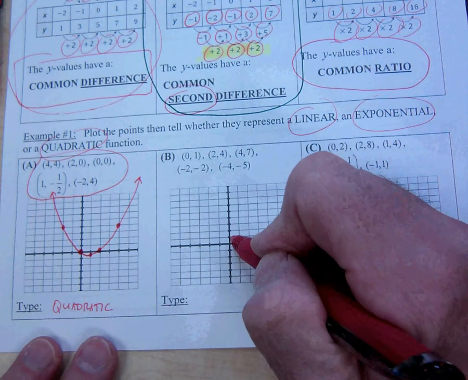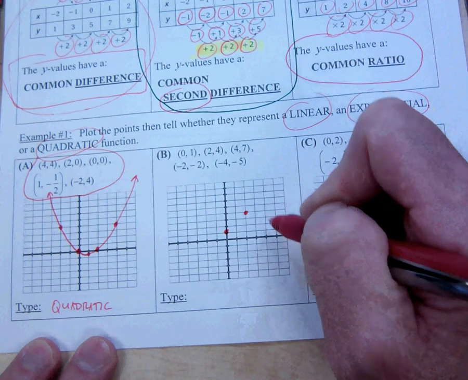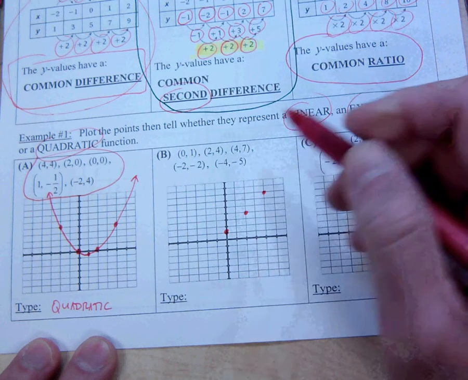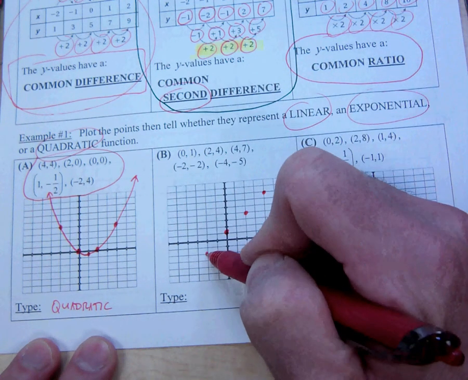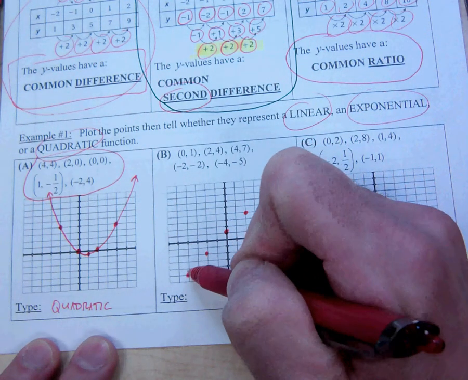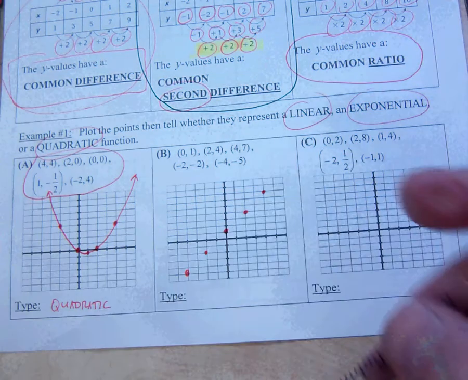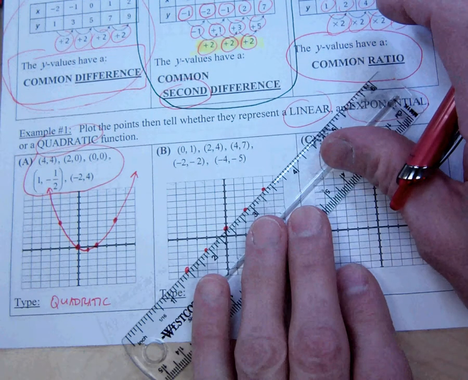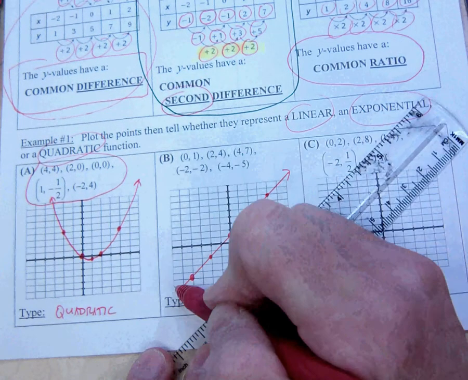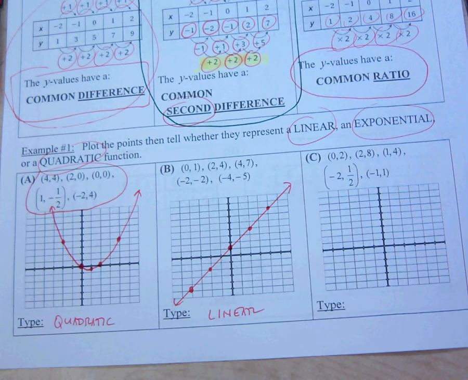0, 1 is here. 2, 4 is here. 4, 7, let's see, 1, 2, 3, 4, 5, 6, 7 is there. Negative 2, negative 1 is here. And negative 4, negative 5 is here. Okay. What kind of graph do those look like they're forming? Linear, because the graph's a line. Everybody agree? Okay, so obviously that's linear, just by looking at the graph, right?